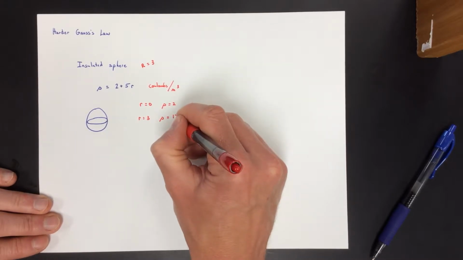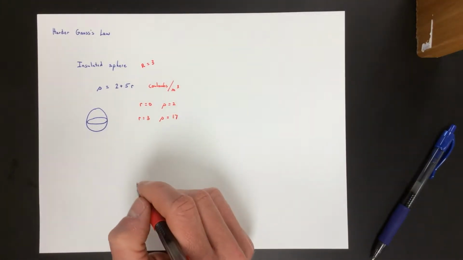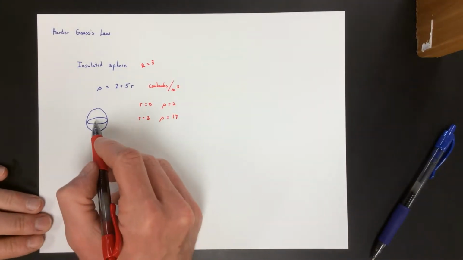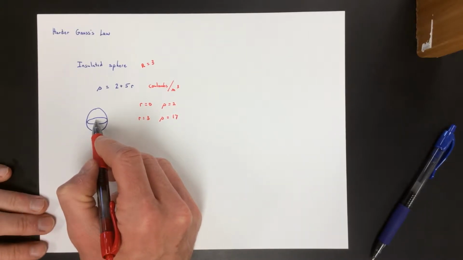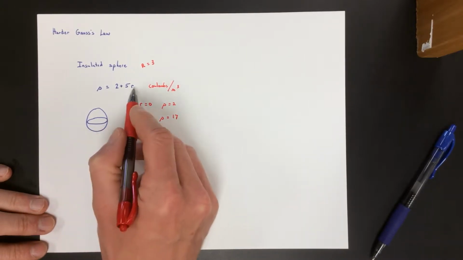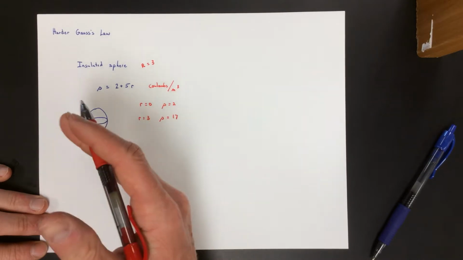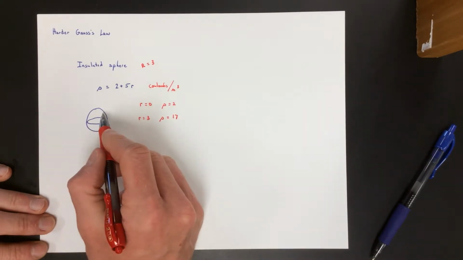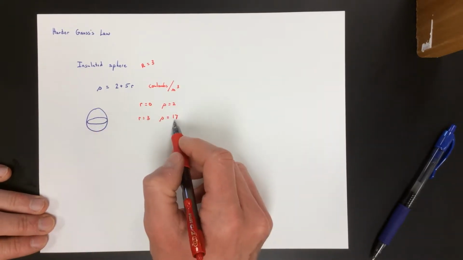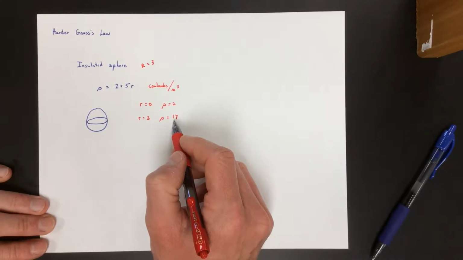Okay, this is numerically working your way through this. So at the inside you get 2 coulombs per cubic meter, and then as you move further and further away, every meter you move you get 5 more coulombs per cubic meter, such that when you get to the edge of this insulated sphere, your charge density is all the way up to 17.